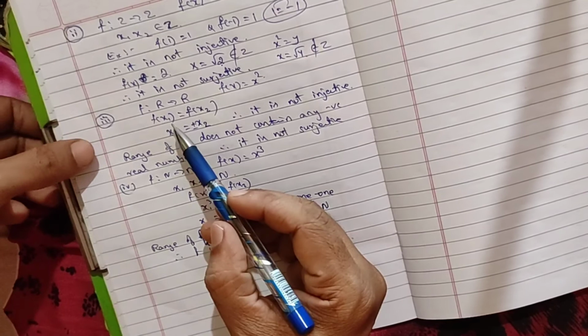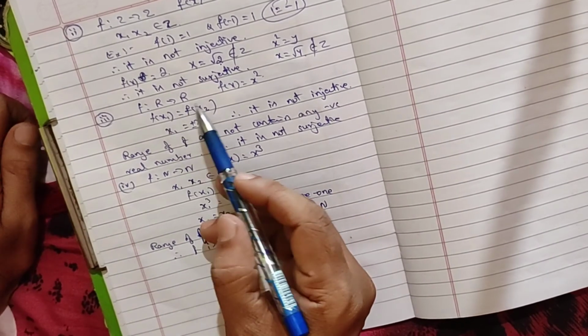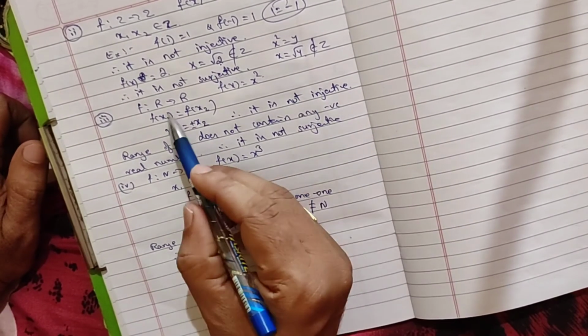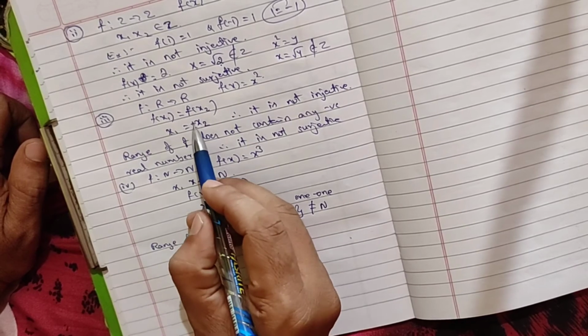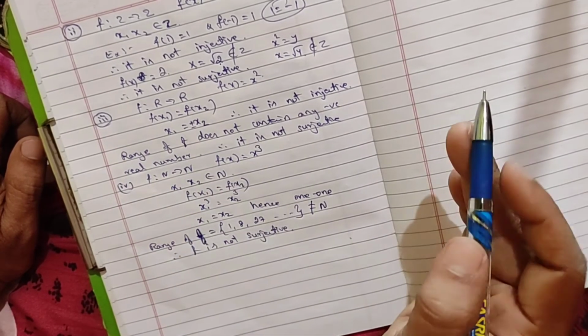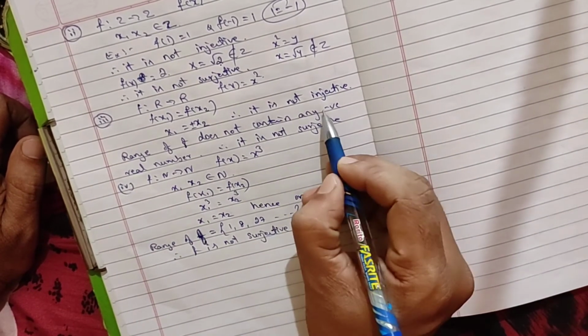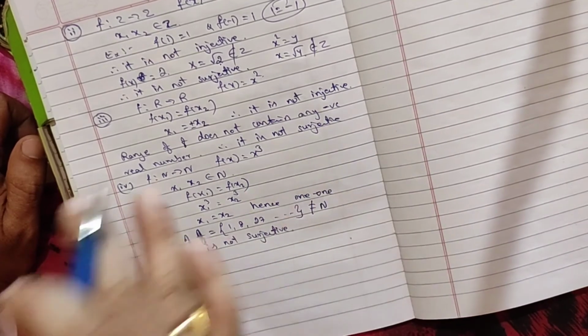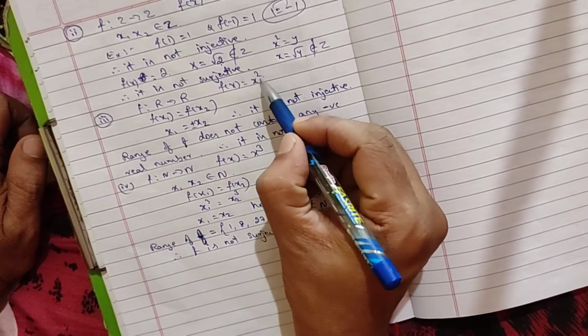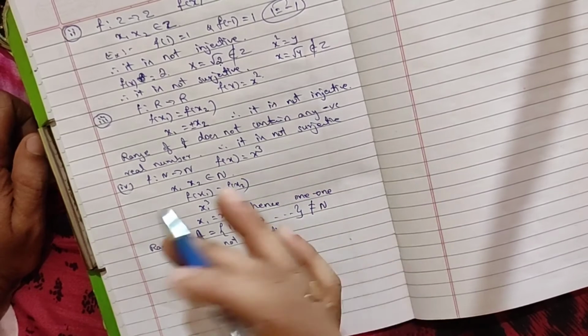Okay, so the third case. This is not injective. Not injective means x1 has two values. It is not possible. And the range, it is a negative value. The negative value is not coming. Here x square is there, but there is no negative value.